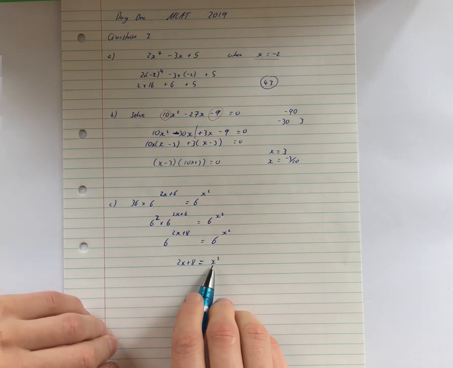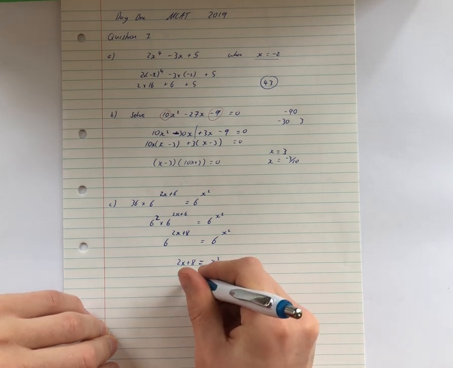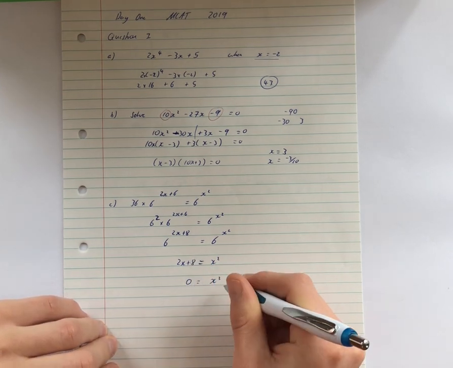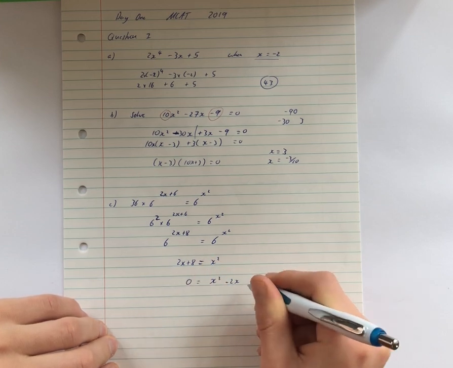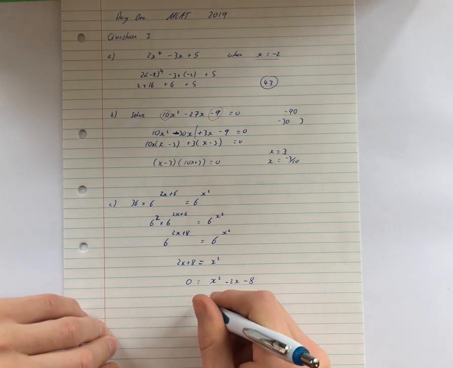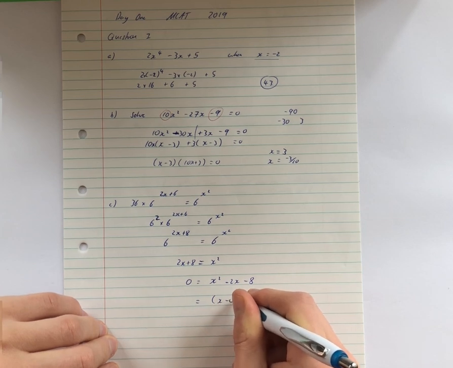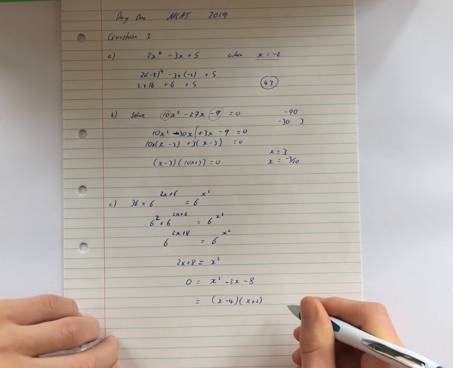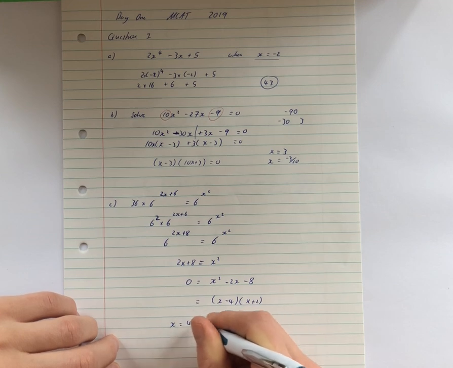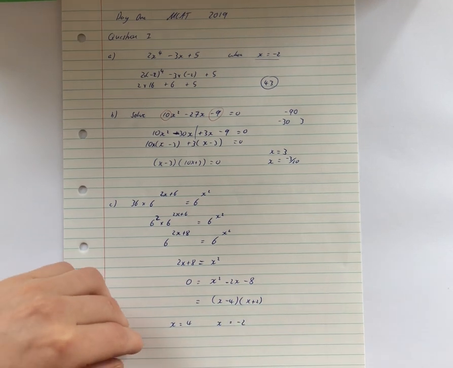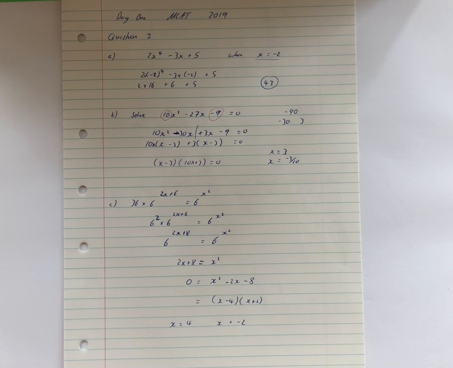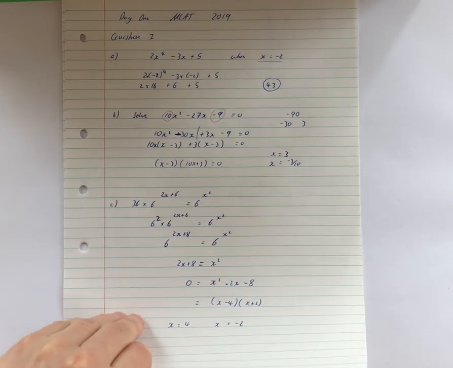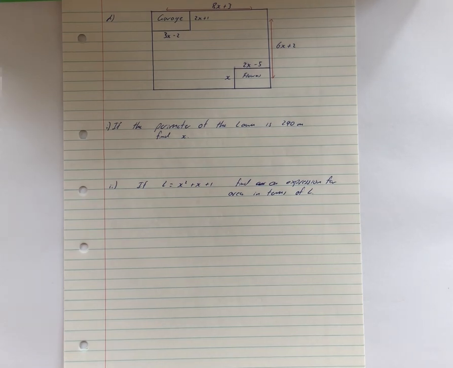Solving this, it's a quadratic, so we're going to need this to be equal to 0. So we're going to subtract 2x, and we're going to subtract 8 off both sides. So factorizing, x minus 4, x plus 2. One solution is 4, and the other solution is negative 2. And that is probably going to be a merit question, maybe even an excellence. So I think that's going to be an excellence question. So over the page, we'll probably find another opportunity for excellence.